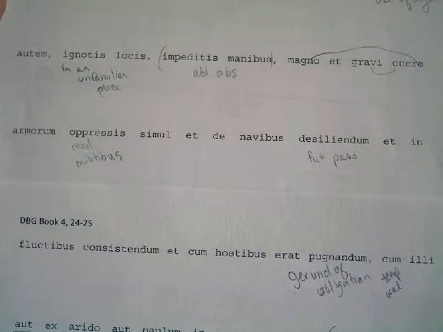Magno et gravi onere armorum oppressis. Oppressis modifies militibus. It describes the soldiers. Remember, your is and your ibus go together very often. It's ablative or dative plural. Usually it's ablative plural. Here it's a dative, because it's dative of agent. They are oppressis by the onere, and magno and gravi describe the onere, and armorum tells you a little bit more description. It's that genitive plural orum.